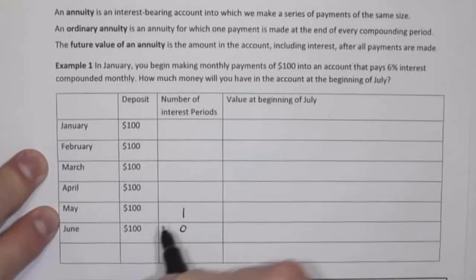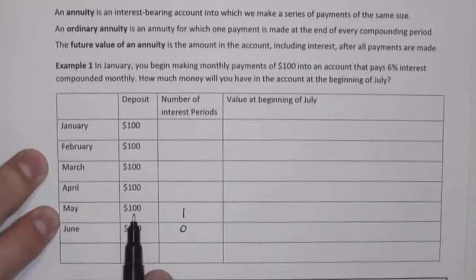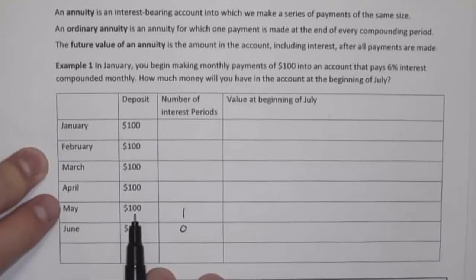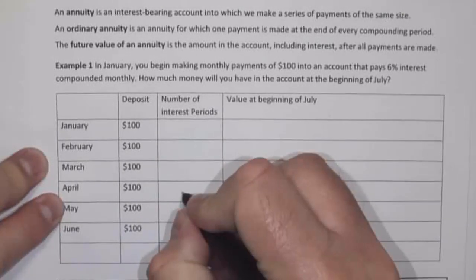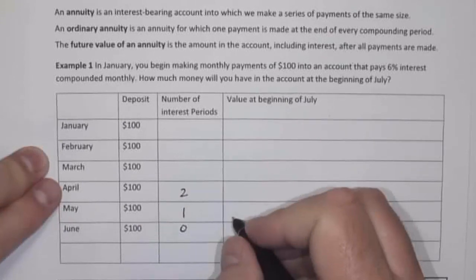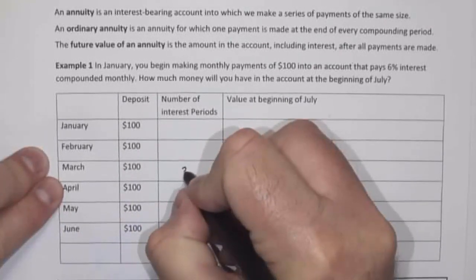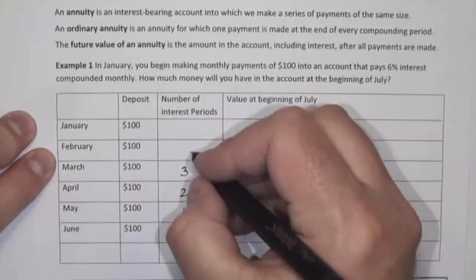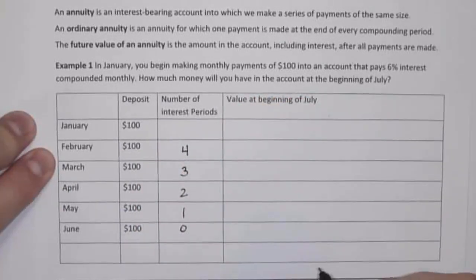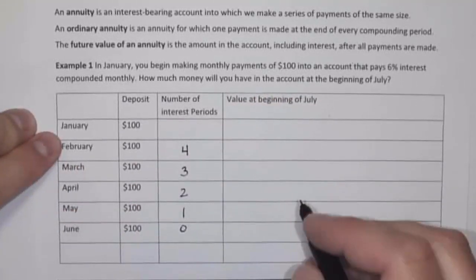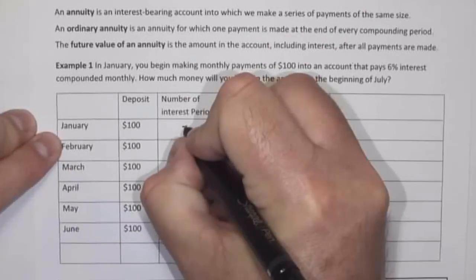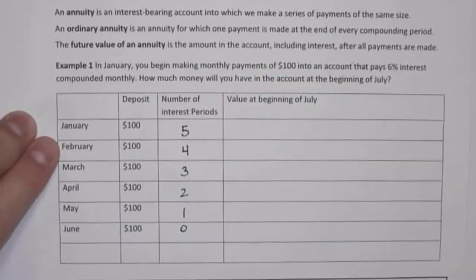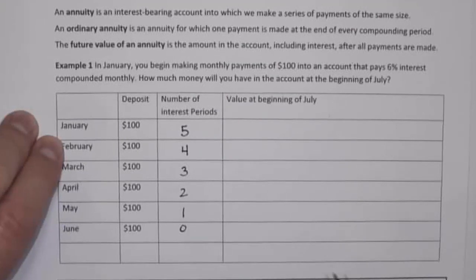So this $100 that we put in at the end of May, by the end of June, we'll have earned 1 month's worth of interest. And April will have earned 2 months' worth of interest. This $100 from March will have earned 3 payments of interest. This $100 from February would have gotten 4 payments of interest, and January's $100 would have gotten 5 interest payments.